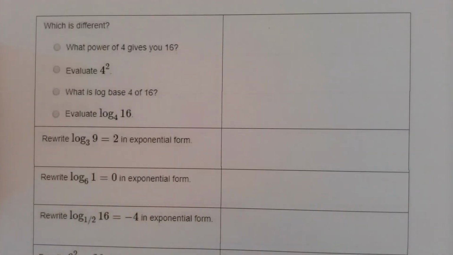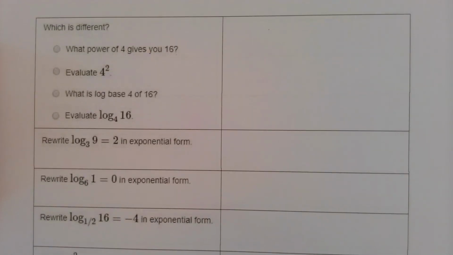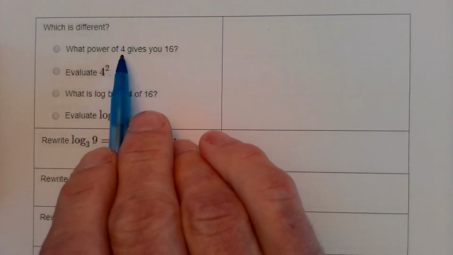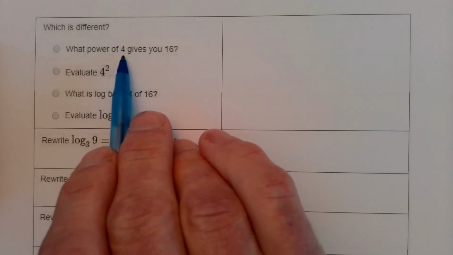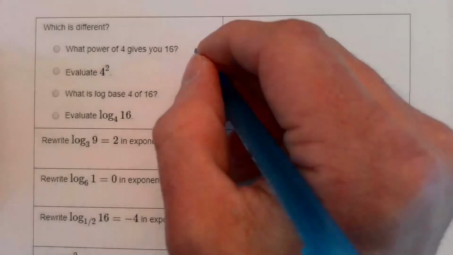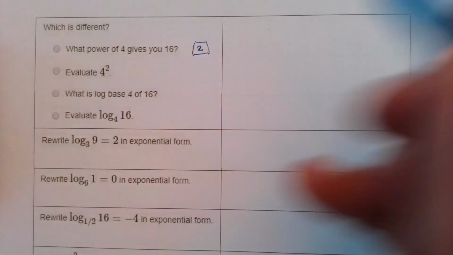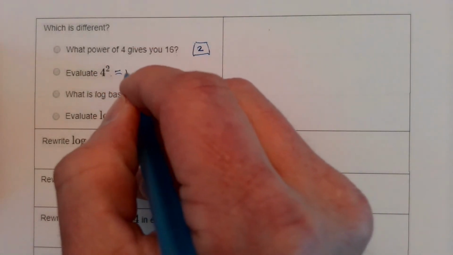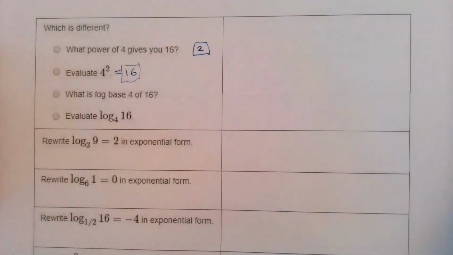Okay, we're about 14 minutes into this. We're going to do as many log problems as we can quickly for the benefit of some of my students who are going to do an assignment with many of these same questions in it. So, which is different? The question, what power of 4 gives you 16? Why, that's 4 to the 2nd power. But notice that they're looking for an exponent here. So this is a logarithm question. And by the way, the answer to this is 2. This is not a logarithm question. This is an evaluate the power question, and you get 16. So apparently these were different questions.